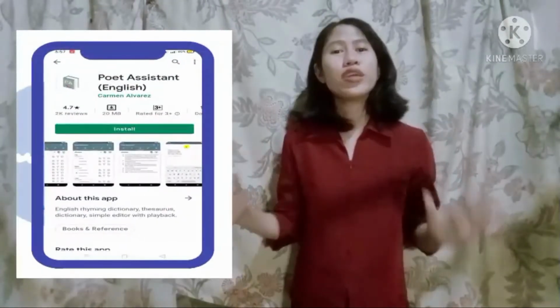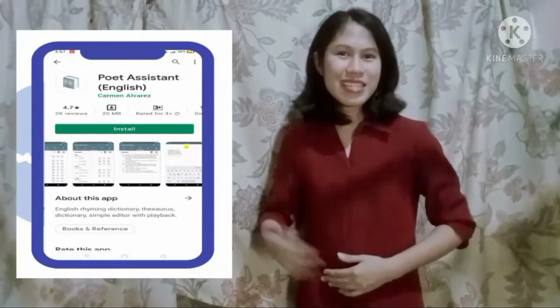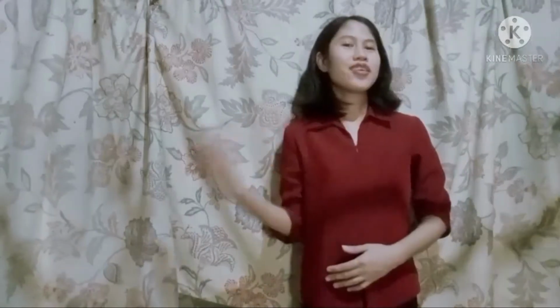Just to give you a quick background, Poet Assistant is an application with a set of offline tools to help you with writing poems. It has a dictionary, words and definitions, a rhyming dictionary, a thesaurus, and a text-to-speech option to read aloud your poems. You'll be needing this later on, so let's go back to our topic about poetry.